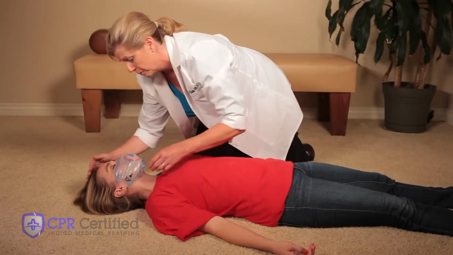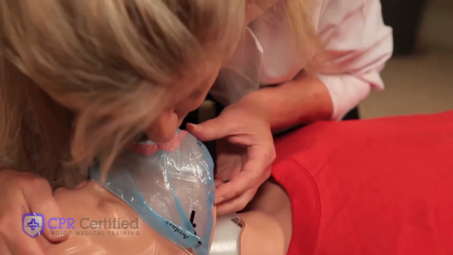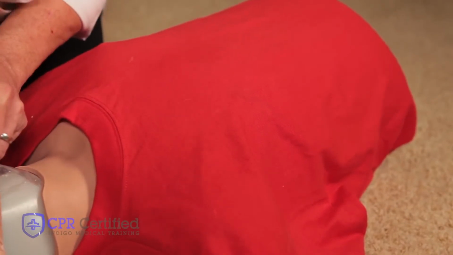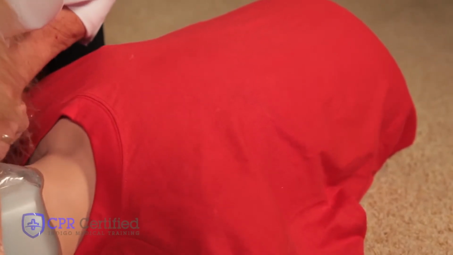Give 2 rescue breaths, 1 second for each breath. Look for chest rise. If you don't see the chest rise, reposition if needed. If the victim has no pulse, start the CPR cycle of 30 compressions, 2 breaths, 30 compressions, 2 breaths, until help arrives or you can no longer perform effective CPR.